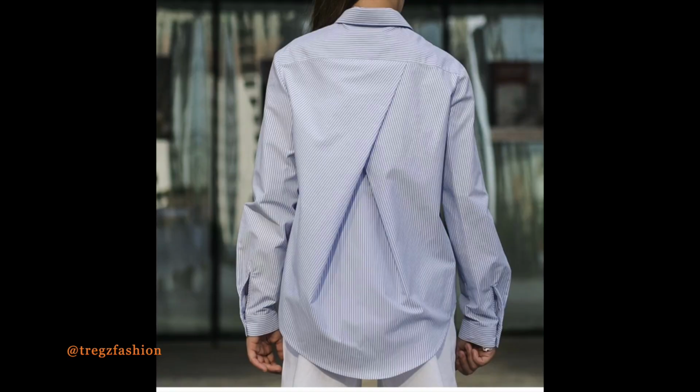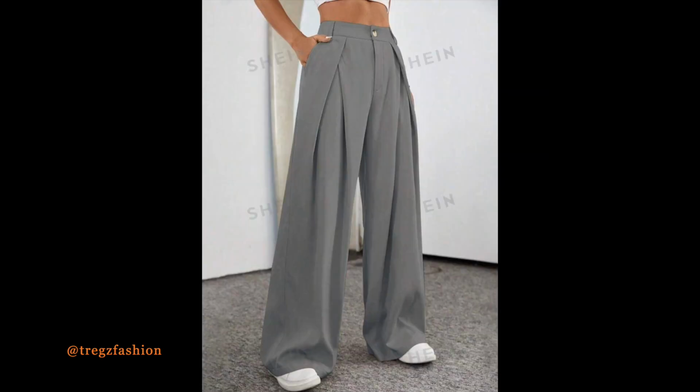Besties, you remember the overlap back detail we made on the shirt in our previous class? Well, today we'll be taking that same design, but this time we are putting it on a pant. Yeah, we're turning this beautiful overlap design into a statement pant design, and it's going to look so good.